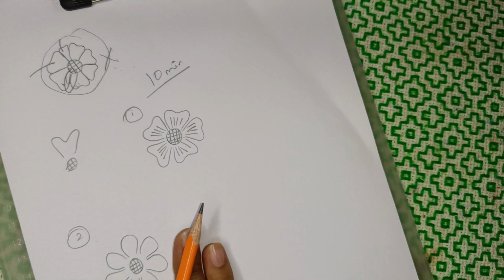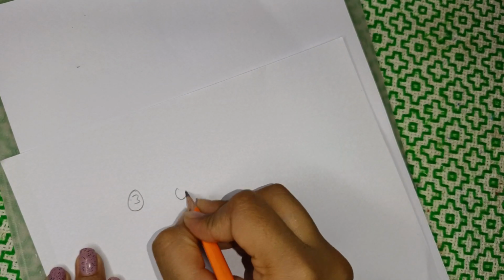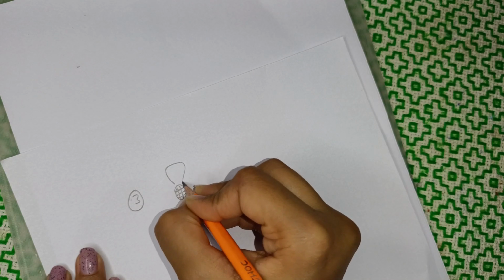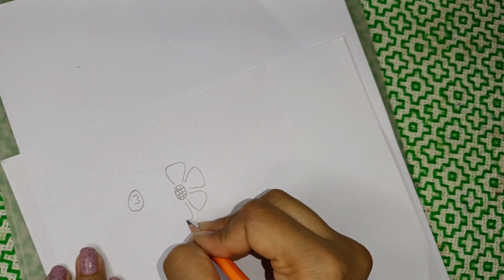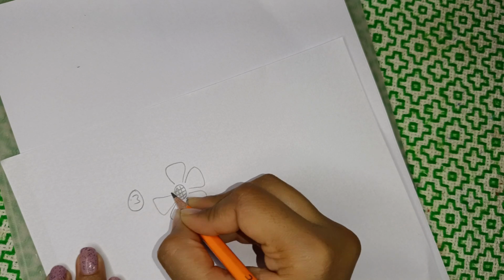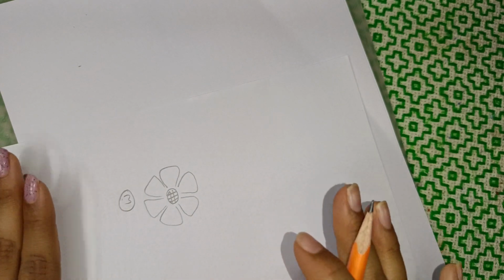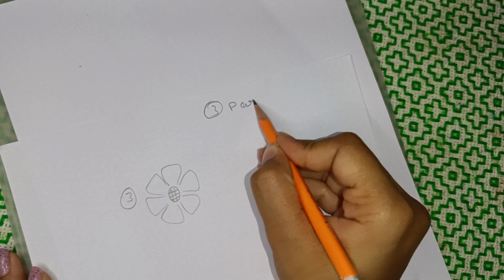So this is the second flower, and here is the third flower design. So this is the third flower design. These three flowers we are learning in this part 1.